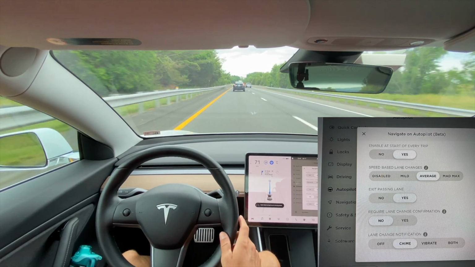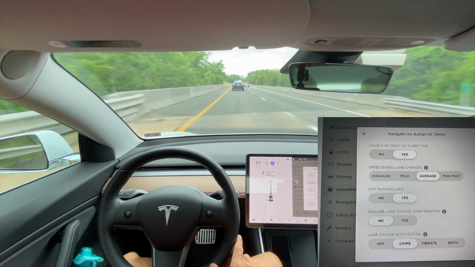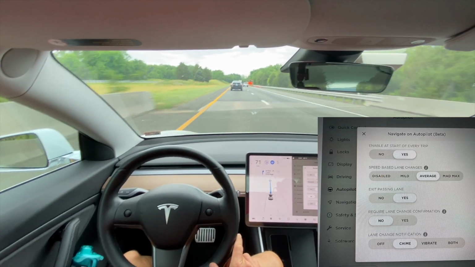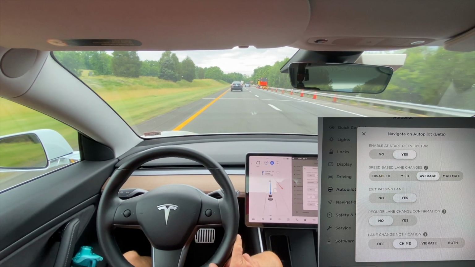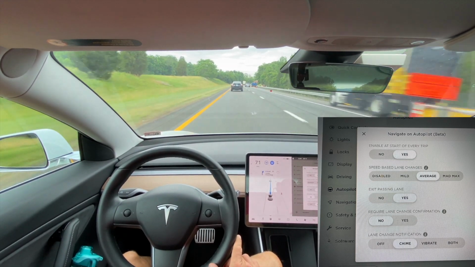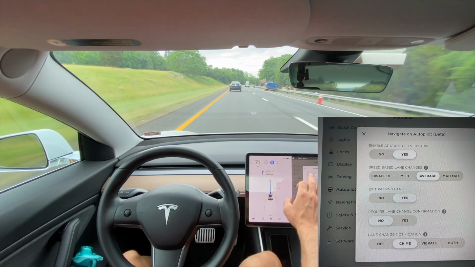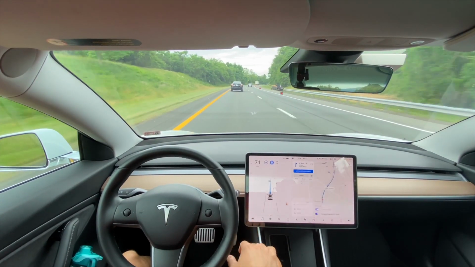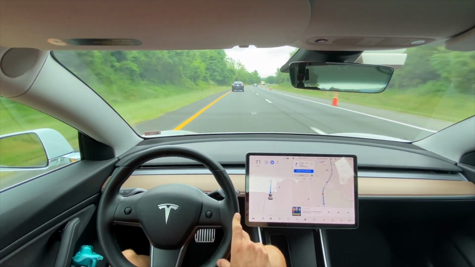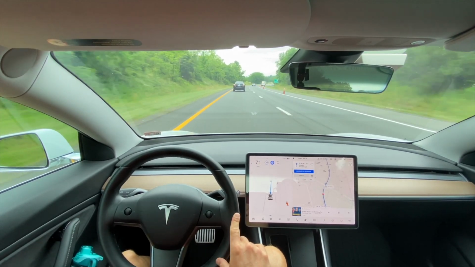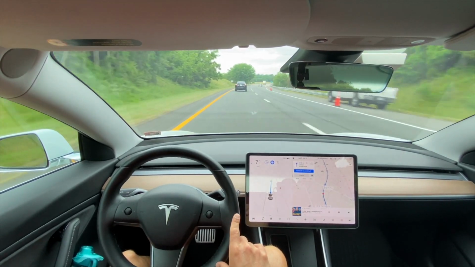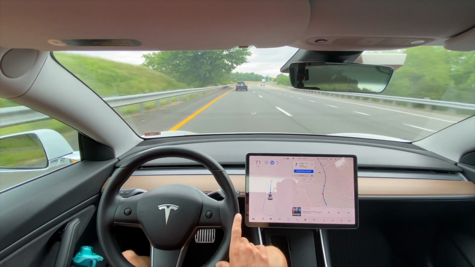There's also speed-based lane changes. So if there's slow traffic in front of you, you can have it go all the way up to Mad Max mode, where it's really going to be quite aggressive and quick in terms of getting around other people. Those are my settings, and I just showed that to you so you have a baseline of where all this footage is coming from.